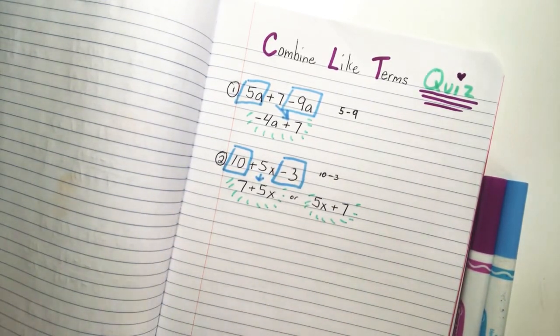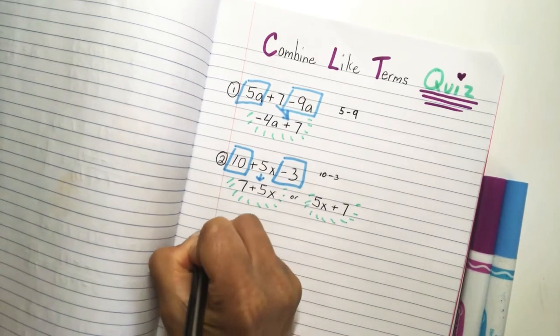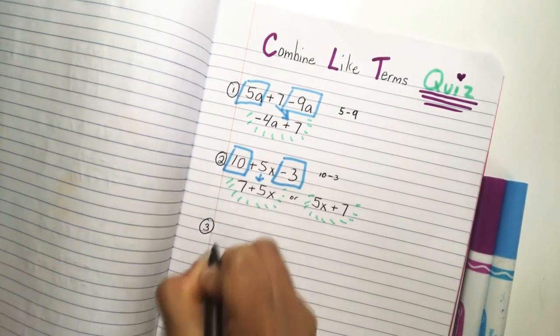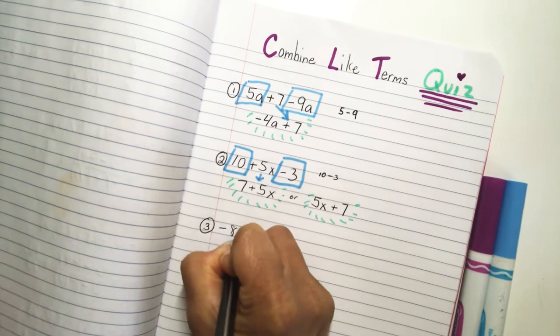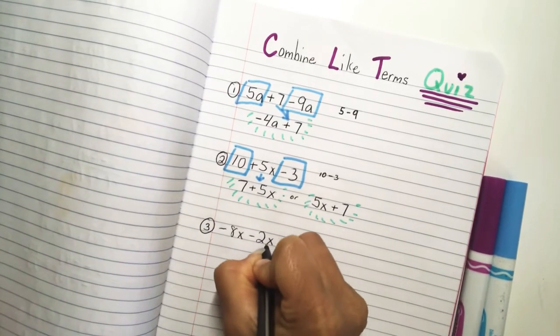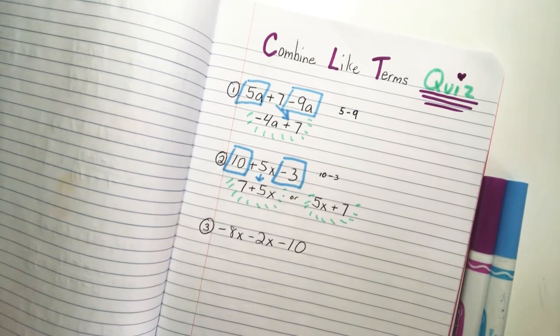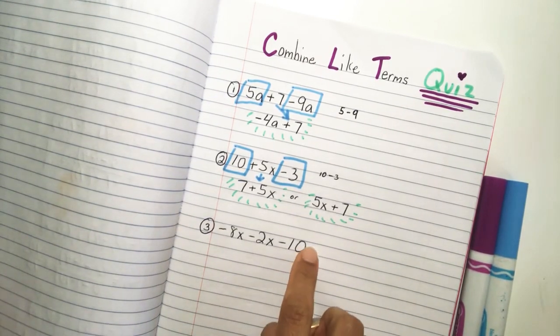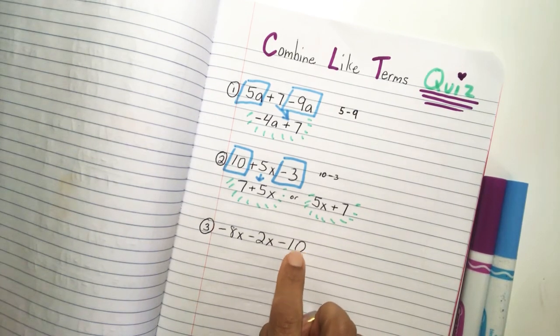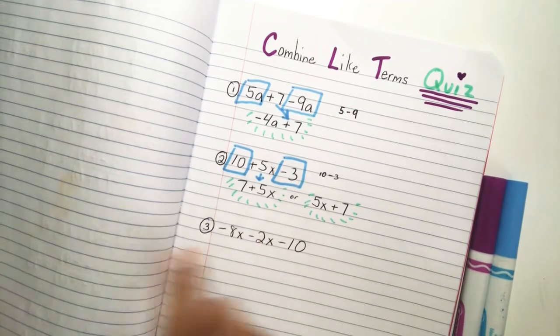Right? Another one was number 3. You had negative 8x minus 2x minus 10. Okay? So you look at it and you see right away this 10 does not have an x along with it. So therefore this one will not be combined with the other two.